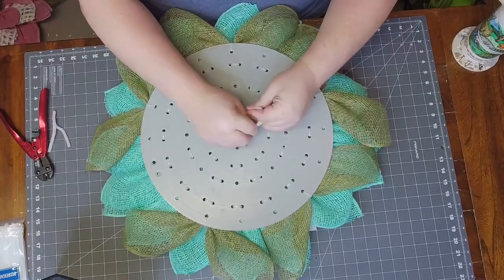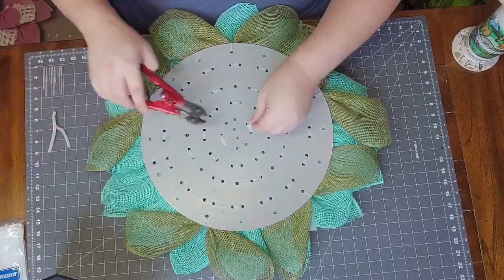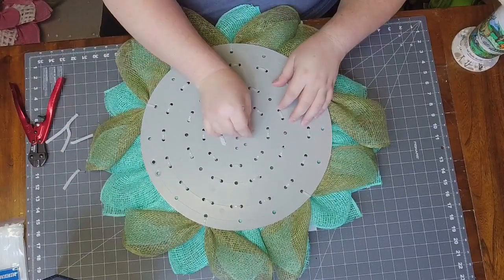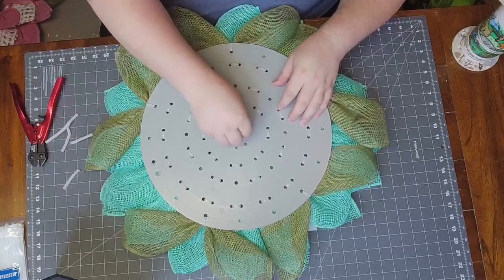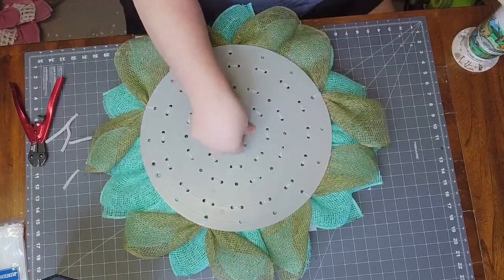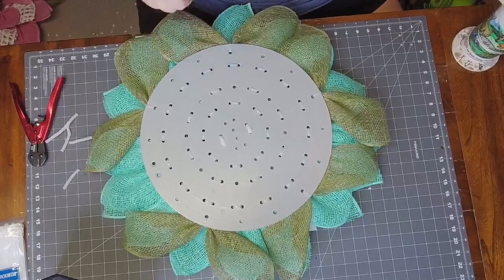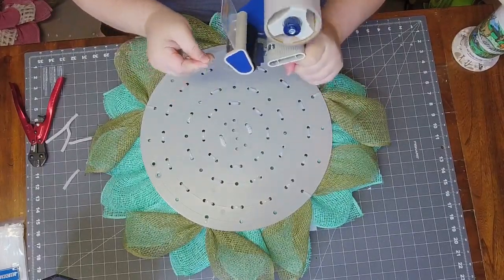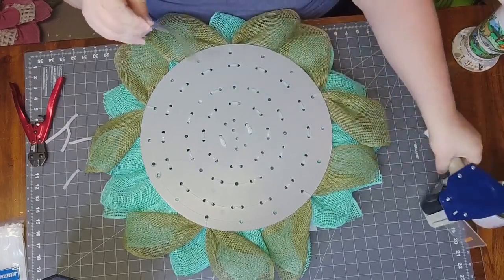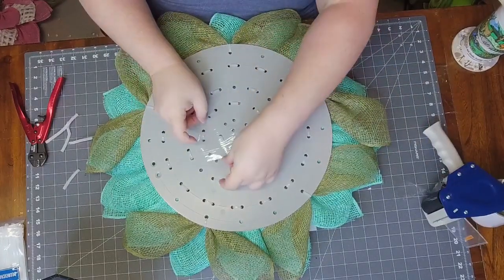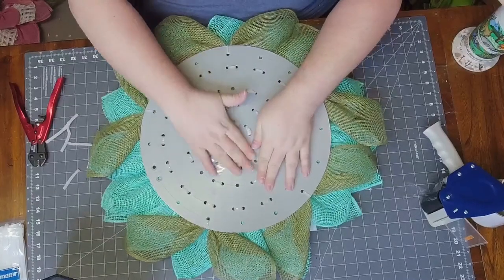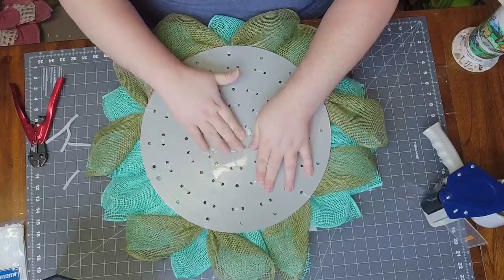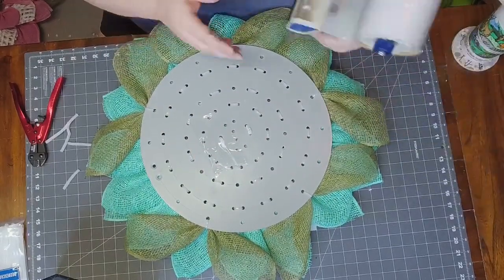Just pick one of the holes. Same thing on the other one. Push it down into the hole. And this is where the packing tape comes in. I'm going to take a piece of packing tape and put it over that Chanel stem. That way it doesn't pop out and scratch someone's door or wall.